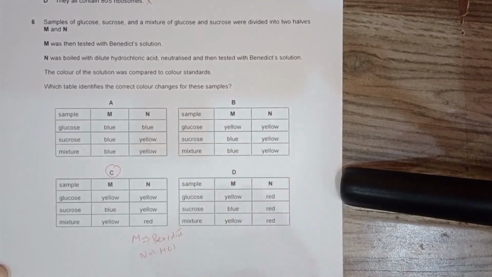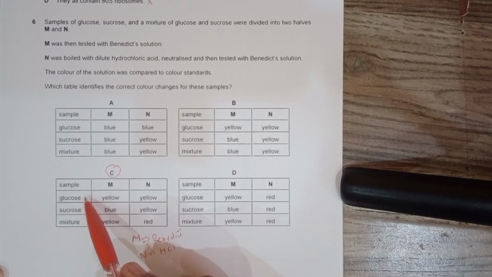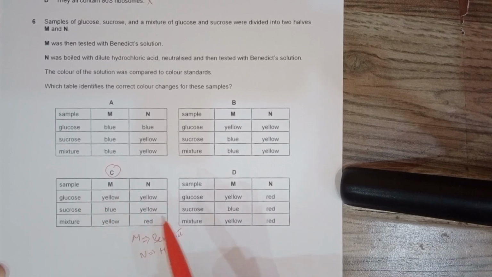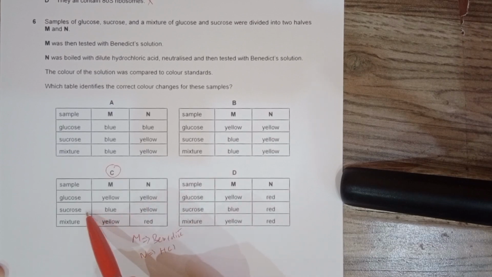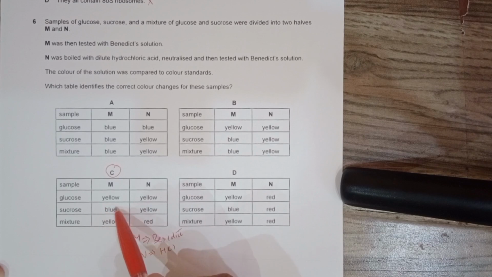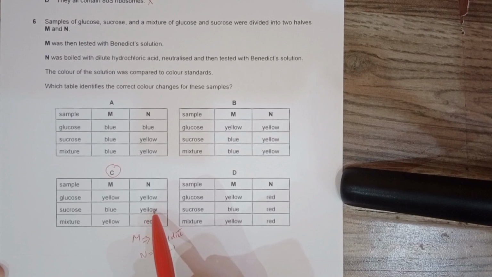If you compare all the tables, how can it be C? Glucose turned the Benedict's solution yellow, and of course the end result with the hydrochloric acid will be yellow. Sucrose didn't give any result with Benedict's, you can see there is blue color, and sucrose gave the same yellow color with the HCl.